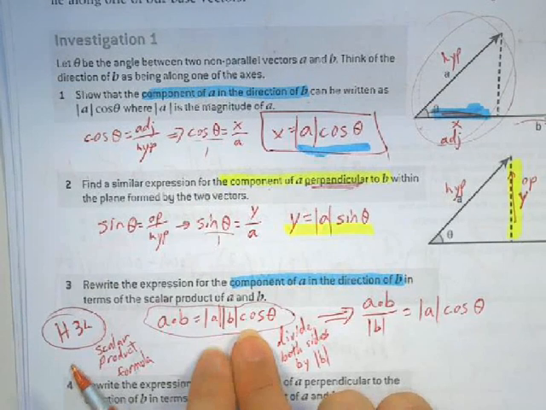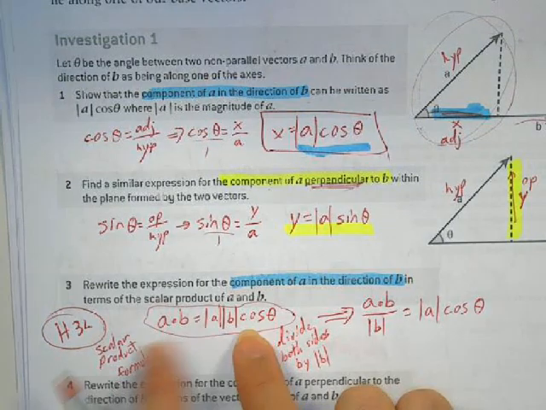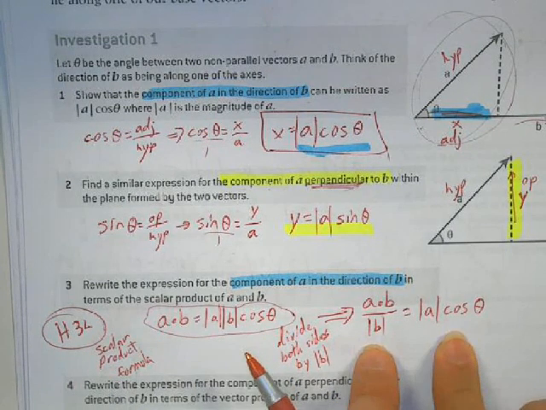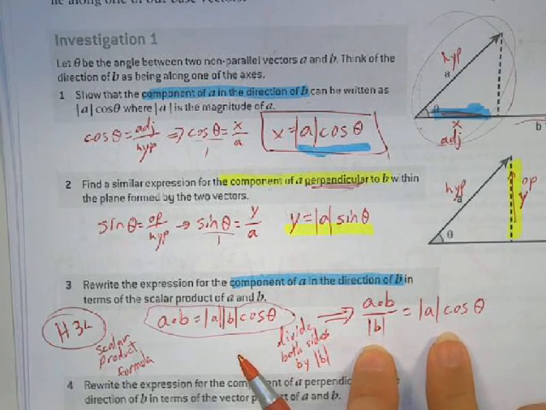I just took this here and divided both sides by the absolute value of B, and I got this.